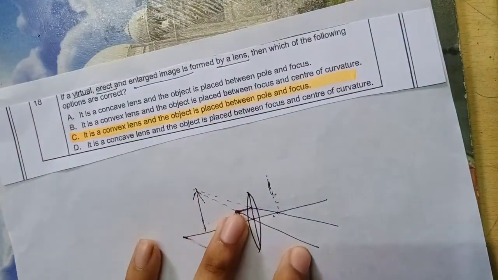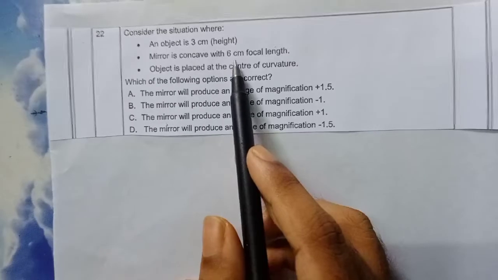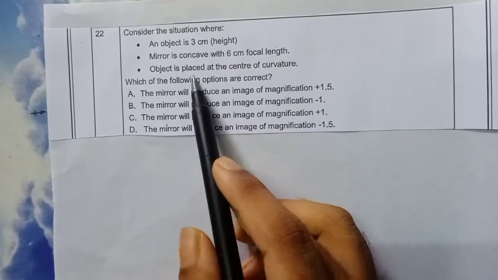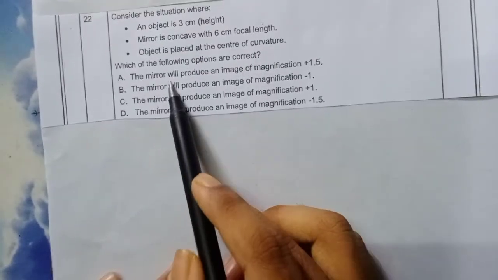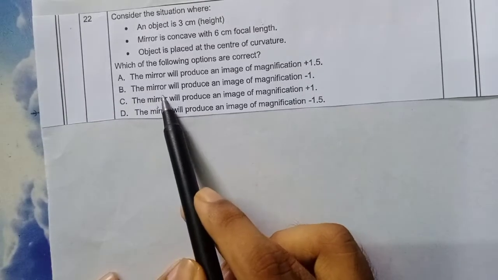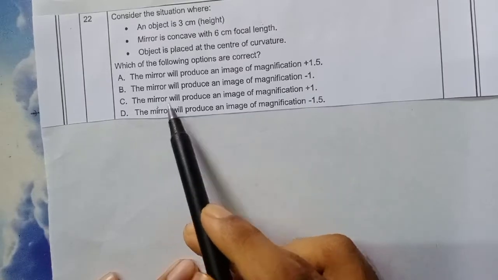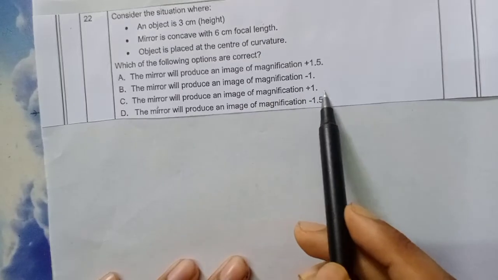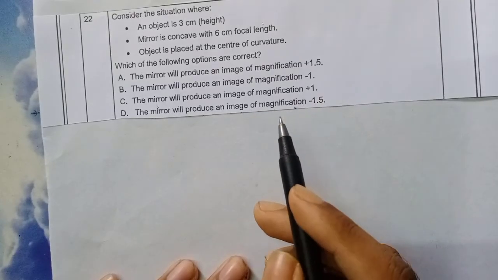The mirror is concave with 6 cm focal length. The object is placed at the center of curvature. Which of the following options are correct? The mirror will produce an image of magnification plus 1.5. The mirror will produce an image of magnification minus 1. The mirror will produce an image of magnification plus 1. The mirror will produce an image of magnification minus 1.5.